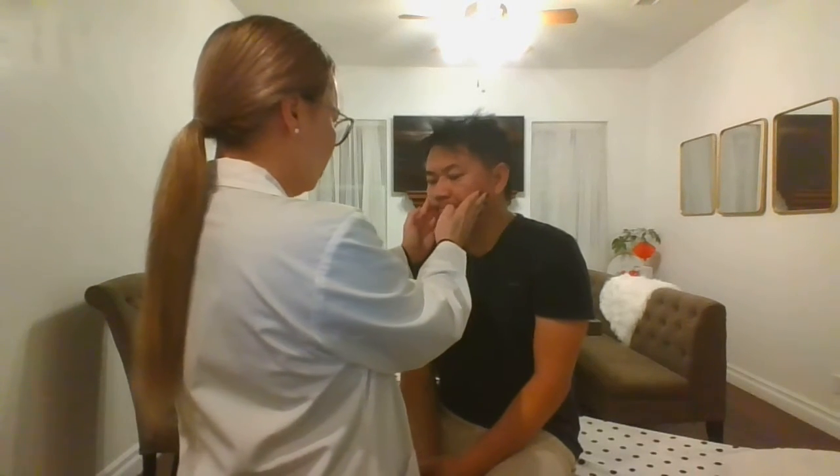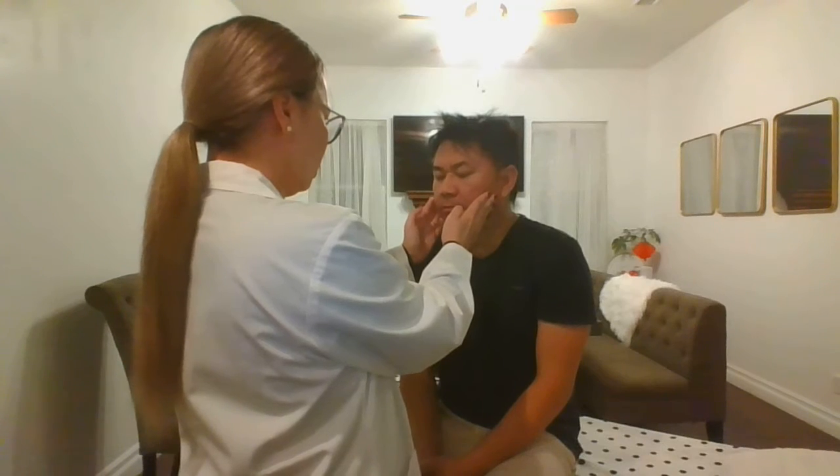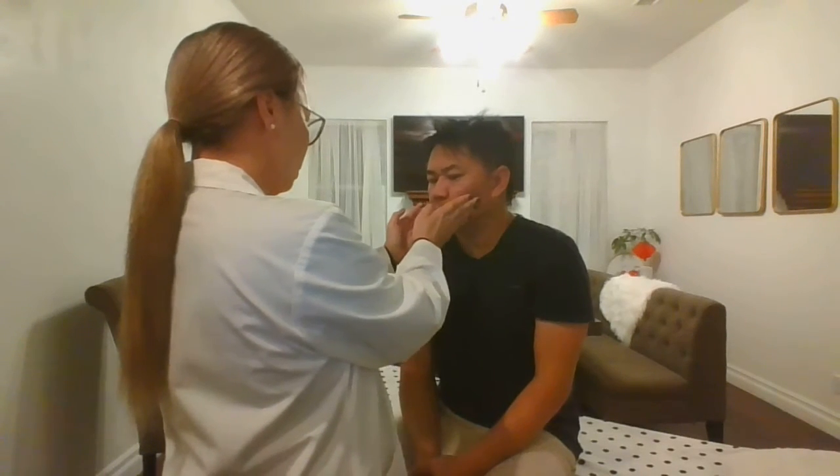The next one I will check is cranial nerve number 5, the trigeminal. Check for sensory and motor function. For the motor function, I will put my hand on his jaw and tell him to tighten his jaw really hard, move his jaw side to side, and clench his teeth. Okay, can you clench your teeth? Okay, good. Okay, can you count?